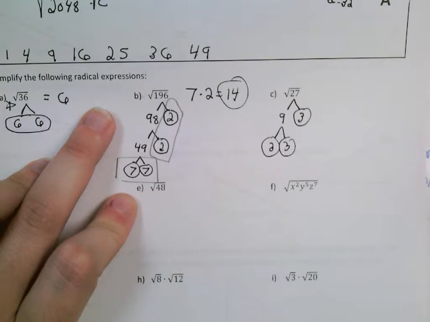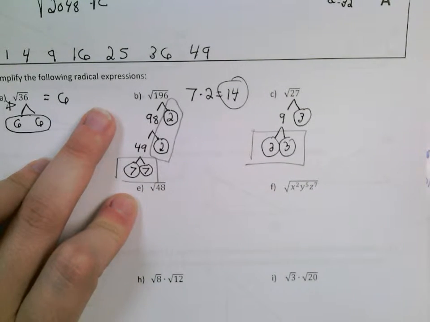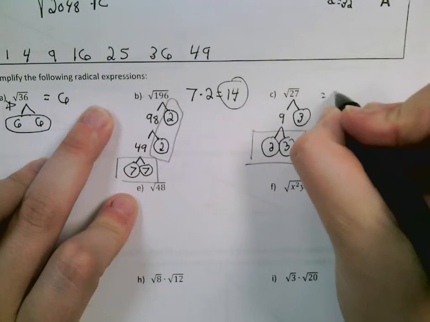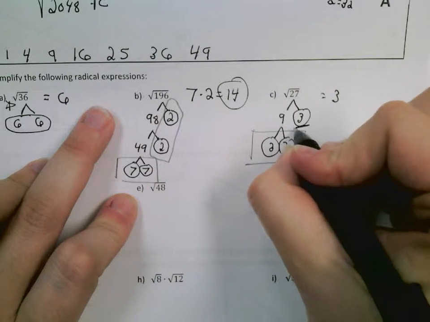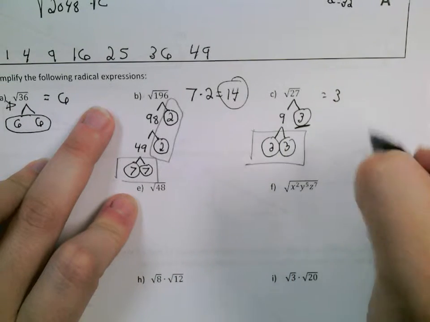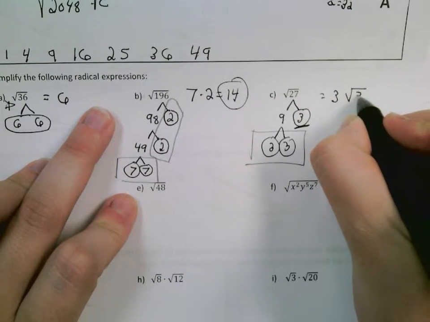Then I go back and say, where's my pair? Oh, well, wait a second. I have a pair of 3's. So that means I get to pull a 3 outside of the house. But then look at this poor little 3. He doesn't have a partner, right? He didn't have anyone to pair up with, so that is when he has to stay in the house.